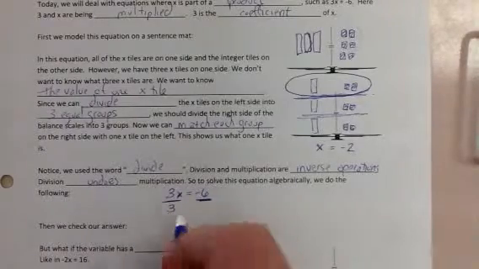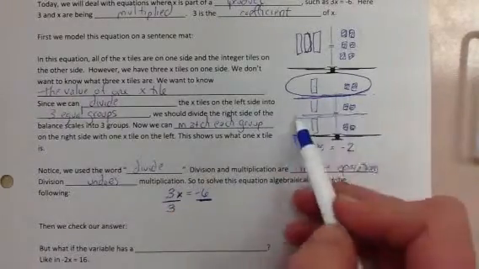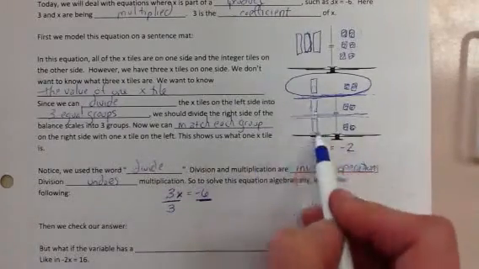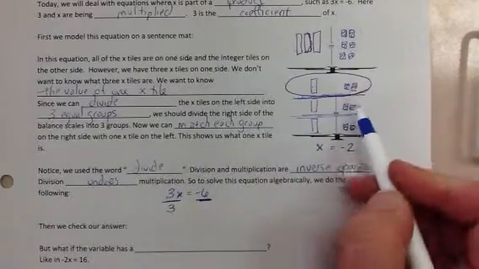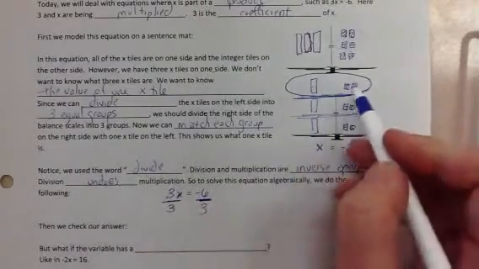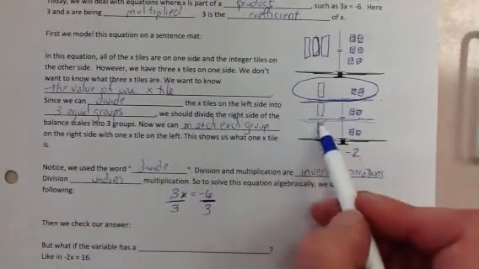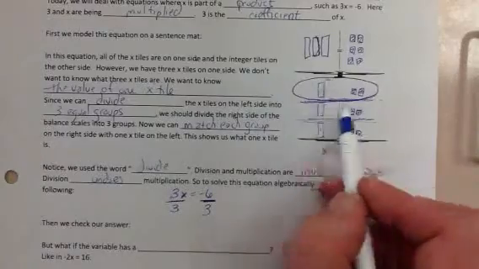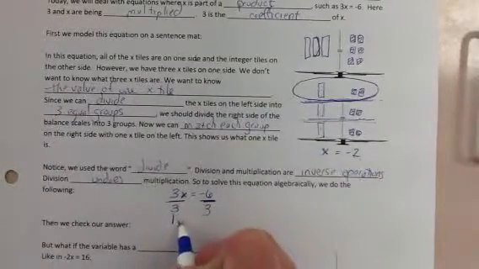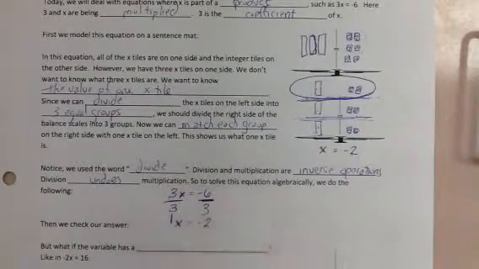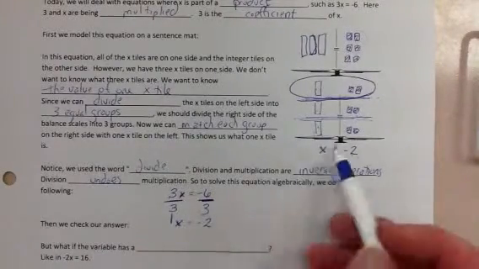Divide by 3. I'm going to divide by 3, just like I divided each side into 3 groups, right? So I'm going to divide this side by 3. But just like I divided this side into 3 groups, I divided this side into 3 groups. So I divided the negative 6 into 3 groups, right? And when I divided those 3 x's into 3 groups, I was left with 1 x. And when I divided the negative 6 into 3 groups, I was left with negative 2. That's what went into one group, left negative 2. So see, either way, we get the same answer.